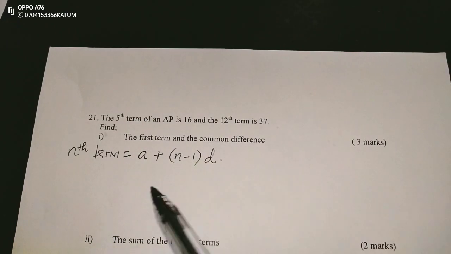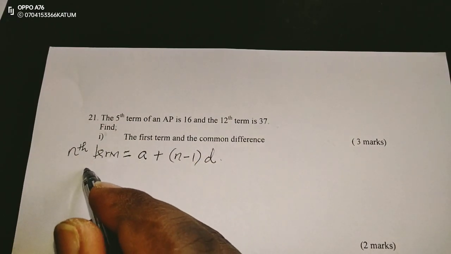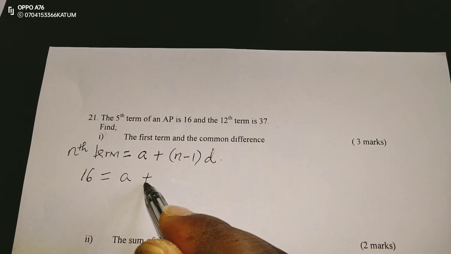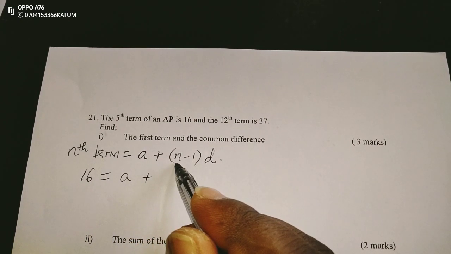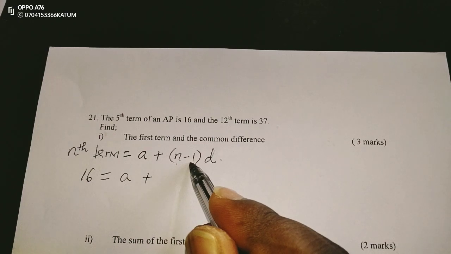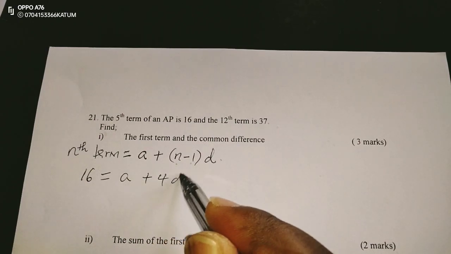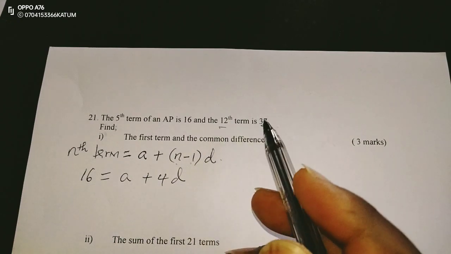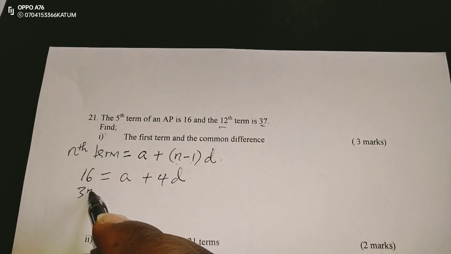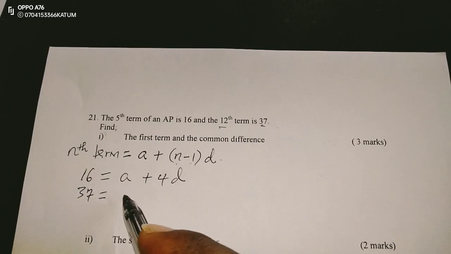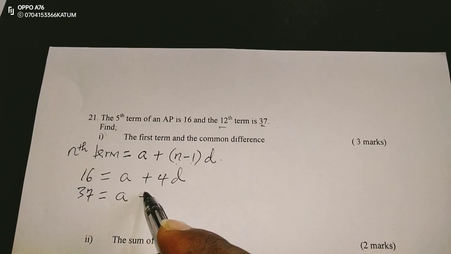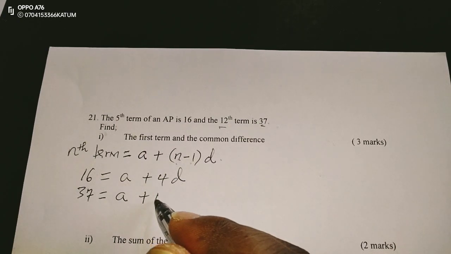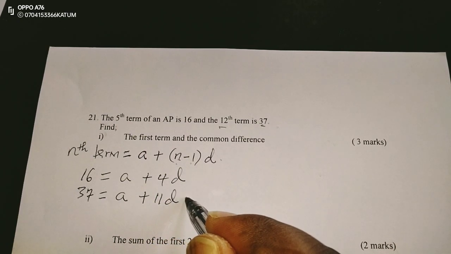multiplied by D. Therefore, the fifth term, which is 16, is given by A, which is unknown, plus n, which is 5, minus 1, that gives us 4, then multiplied by D. And we have the 12th term, which is 37. Therefore, 37 is given by A plus 12 minus 1, that gives us 11, multiplied by D.